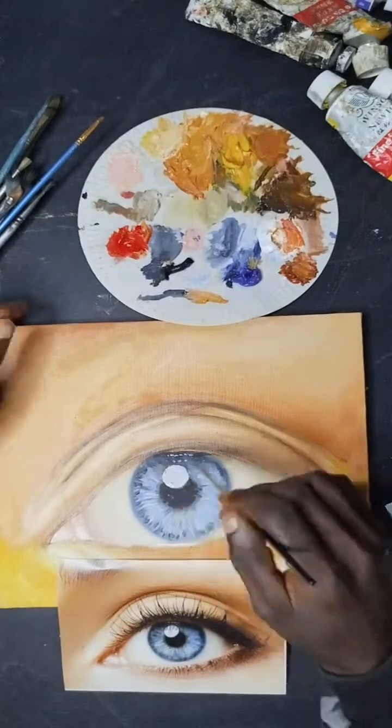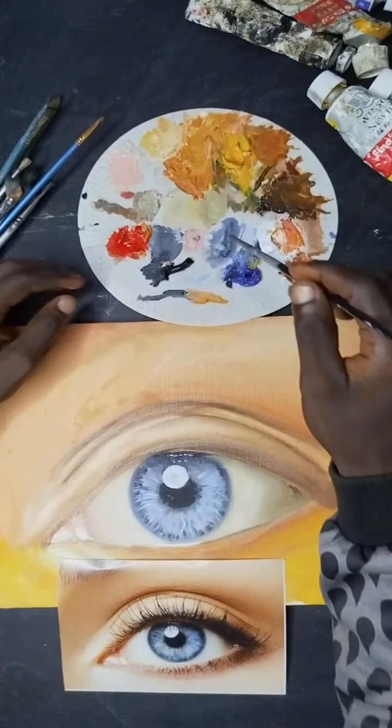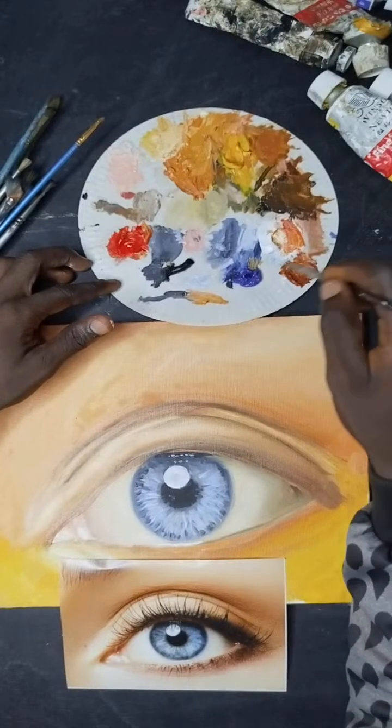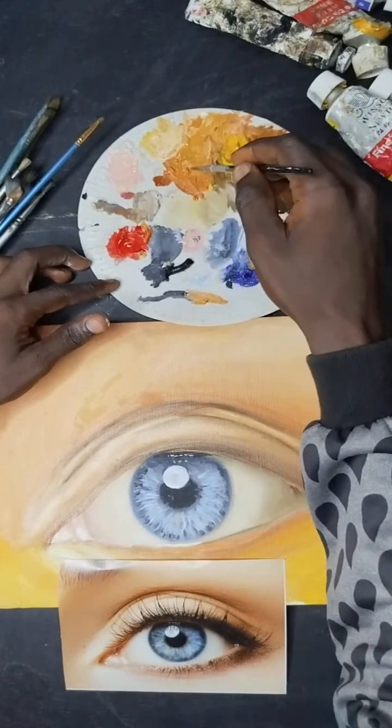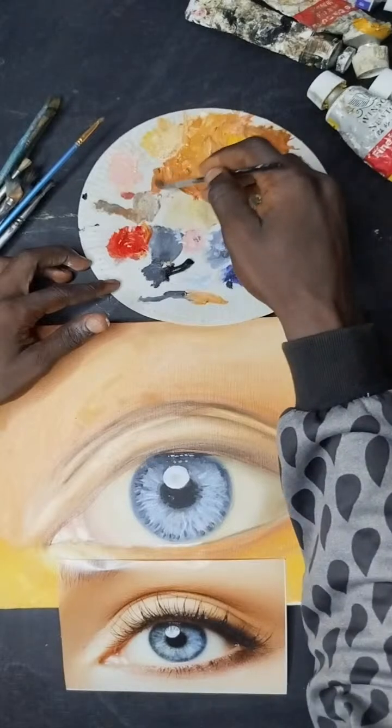So like I said, I want to reduce this part of the eyes. I would mix a color to do that.